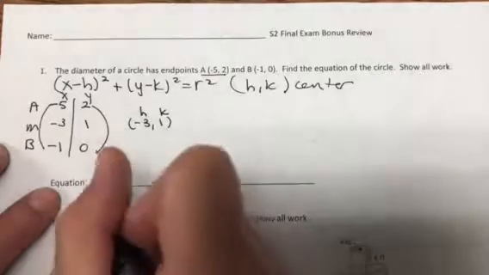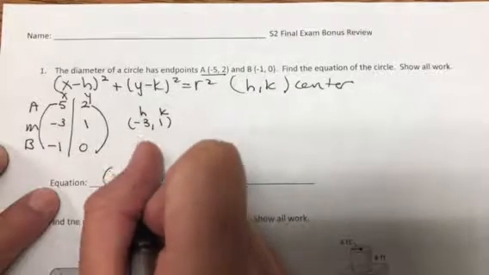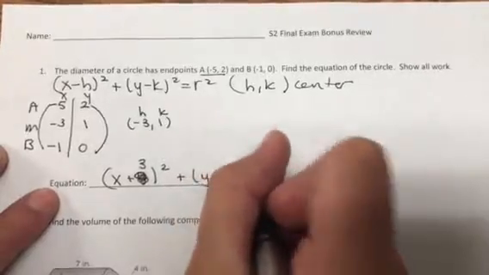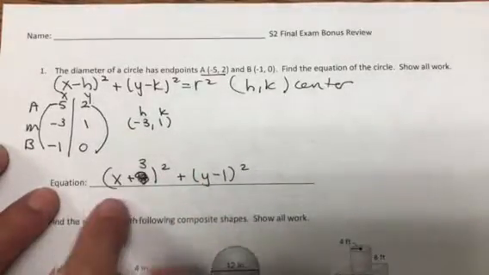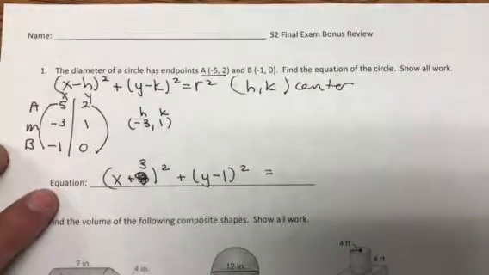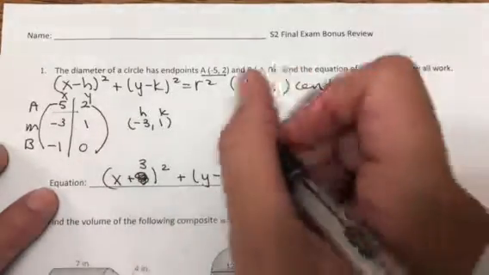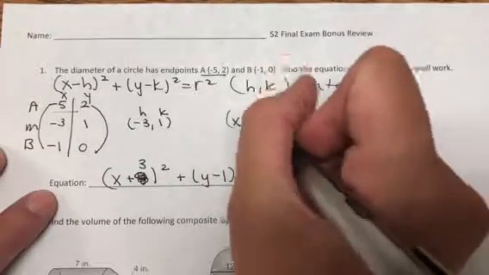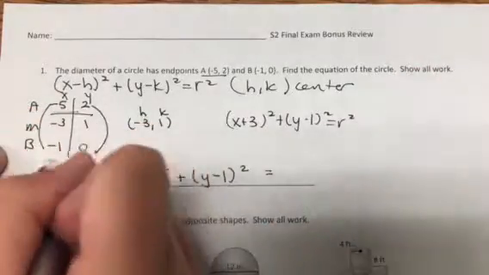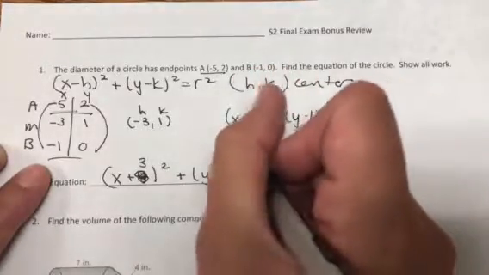So then we already know x plus 3 squared plus y minus 1 squared. Sorry, not 4, x plus 3. So we already know that part of our equation. We need our radius squared. So if we plug in either of these endpoints into this equation, x plus 3 squared plus y minus 1 squared, that should give me my r squared. Our endpoints are both x and y values. So I'm going to use point B. You could use whichever one you want though.